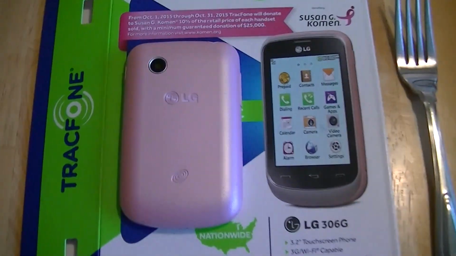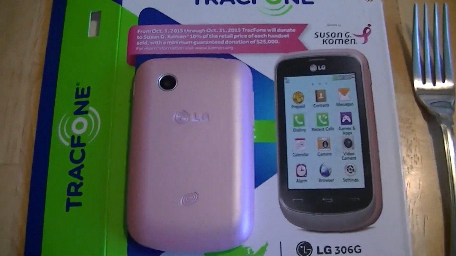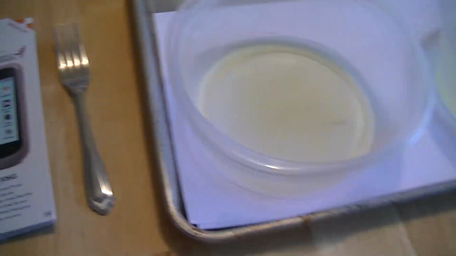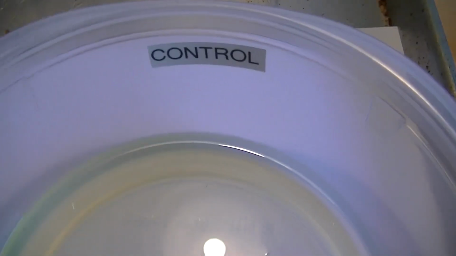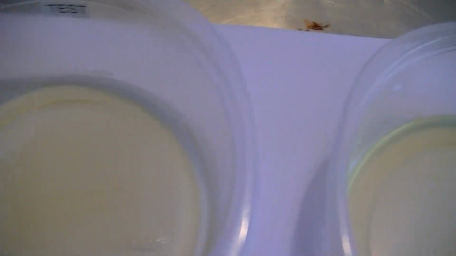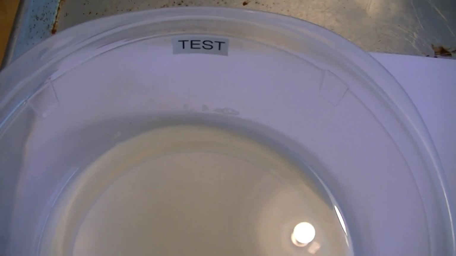About an hour ago we irradiated some egg whites with this pink cell phone. And here are those egg whites. We had a test set of egg whites and we had a control set. So this control never got exposed to the phone, whereas this test set of eggs was exposed to an hour-long phone call.